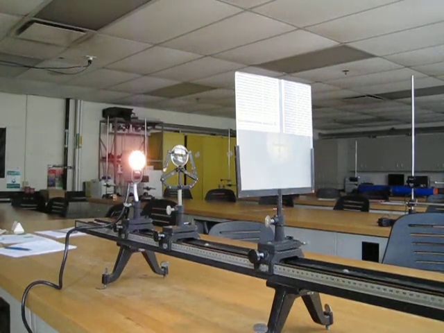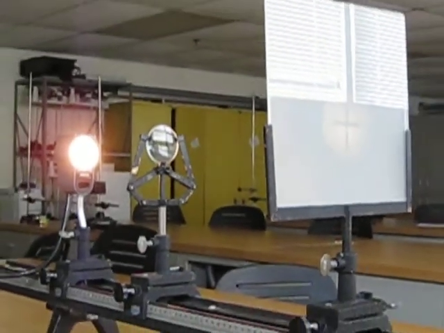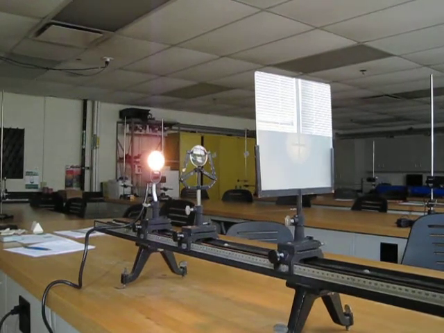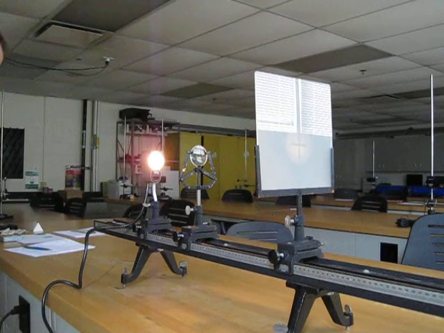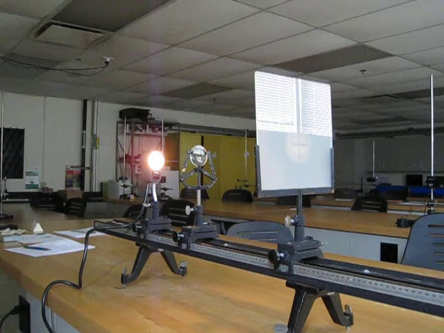Here, let me zoom in to show you that this is fairly focused at that location. So you can see the image on the screen. It's fairly crisp. All right, let me go back out again. There's one other thing that we need to do here. We need to measure the object size and the image size so that we can calculate the magnification.